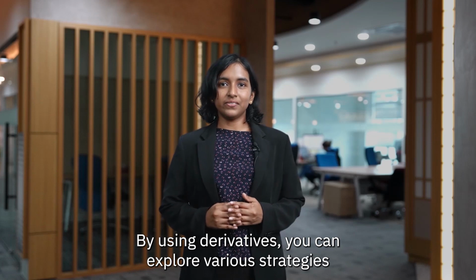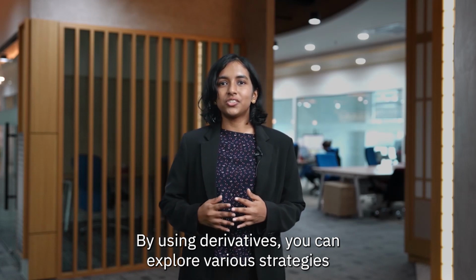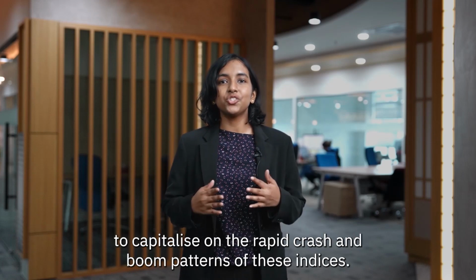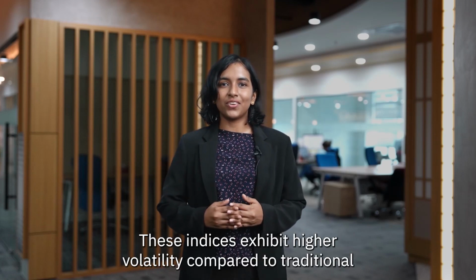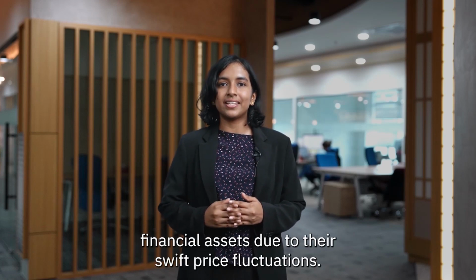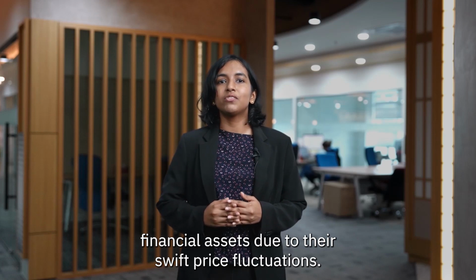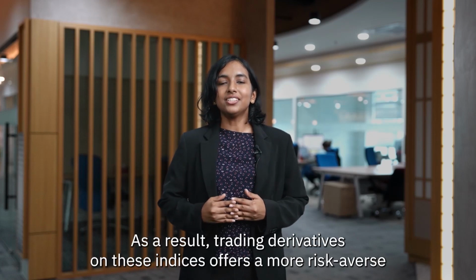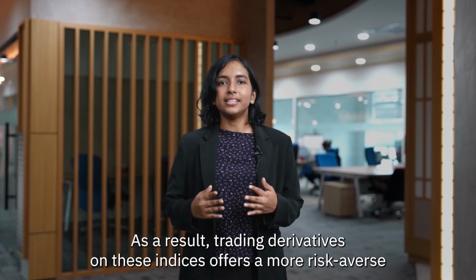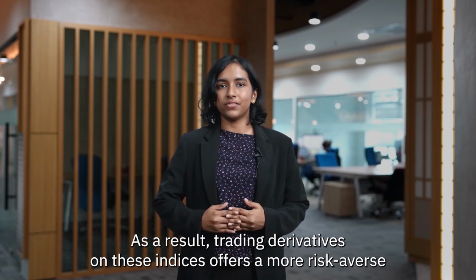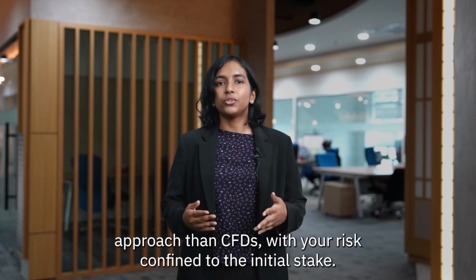By using derivatives, you can explore various strategies to capitalize on the rapid crash and boom patterns of these indices. These indices exhibit higher volatility compared to traditional financial assets due to their swift price fluctuations. As a result, trading derivatives on these indices offers a more risk-averse approach than CFDs, with your risk confined to the initial stake.